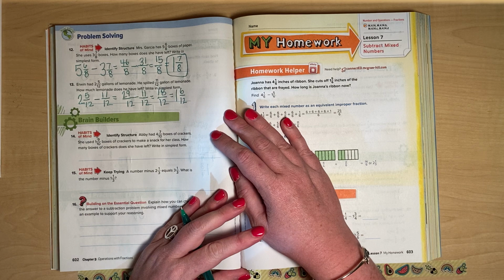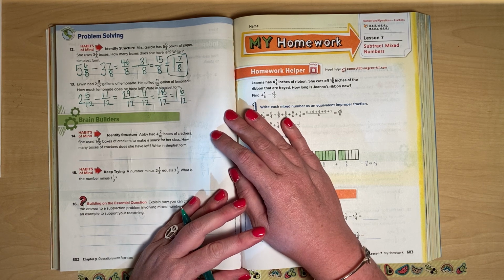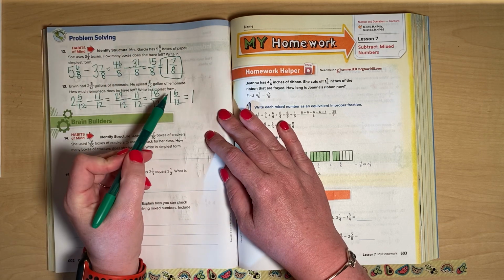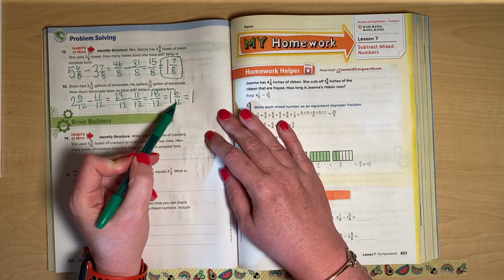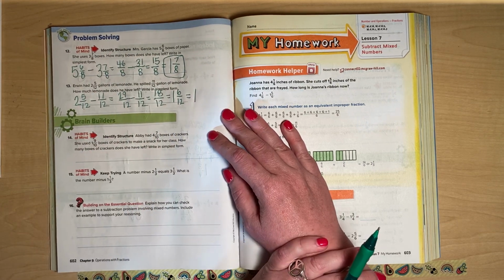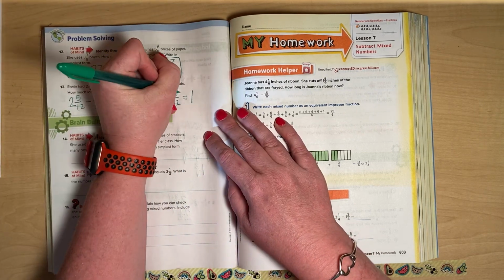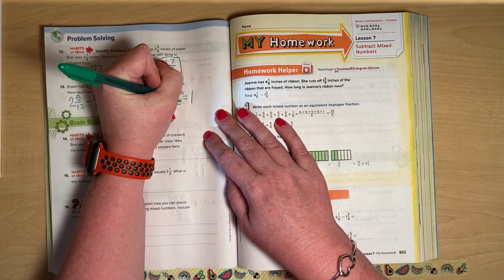That still can't be my answer. I have to simplify. So I'm going to keep that 1, and I'm going to say what number goes evenly into both 6 and 12. 2 does, but that's not the biggest one. 3 does, but that's not the biggest one. 6 does, and that is the biggest one. That's their greatest common factor, so I'm going to divide by 6.